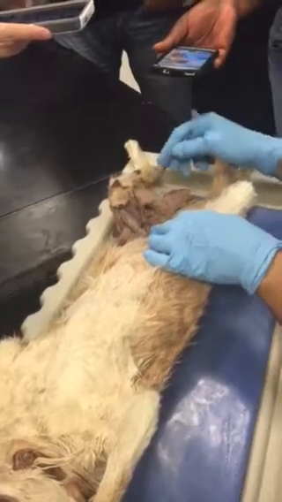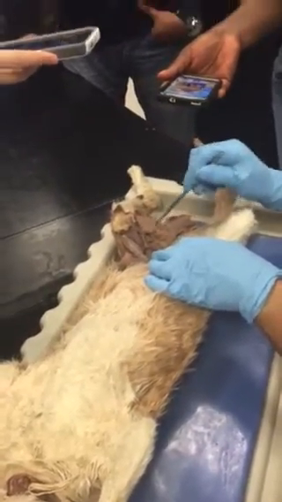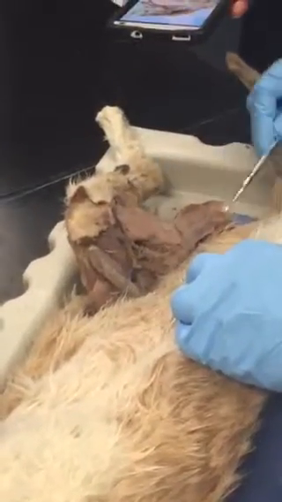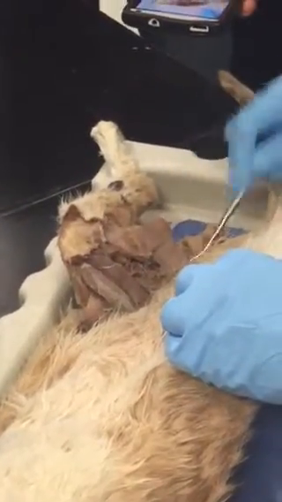So now I've reviewed the quadriceps, the hamstring, semimembranosus, and the adductor muscles. And then superficially, sartorius and gracilis.